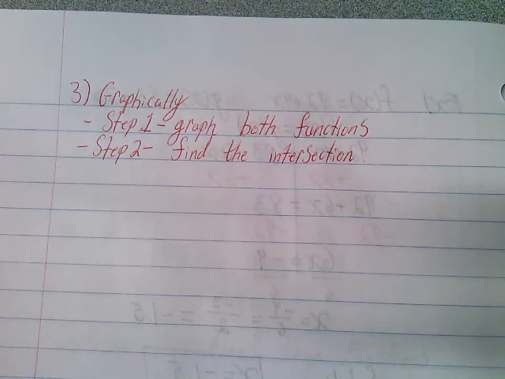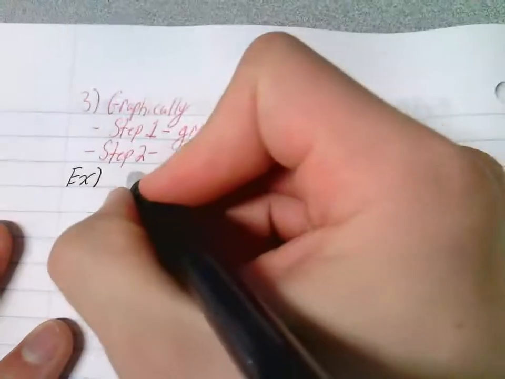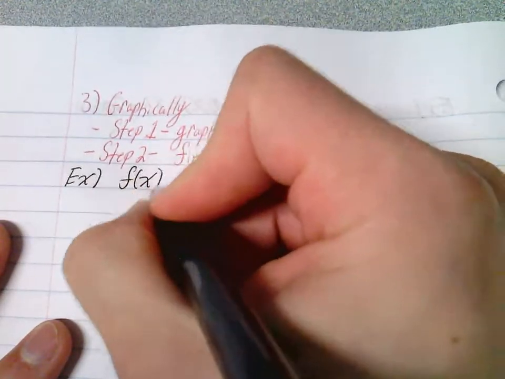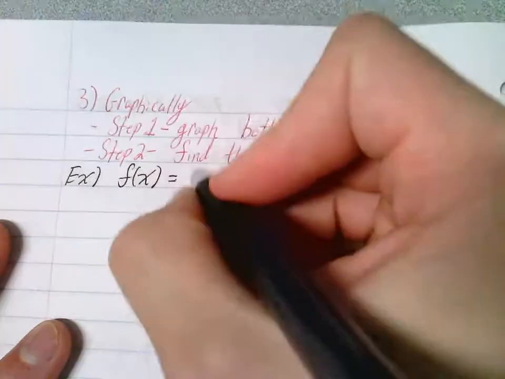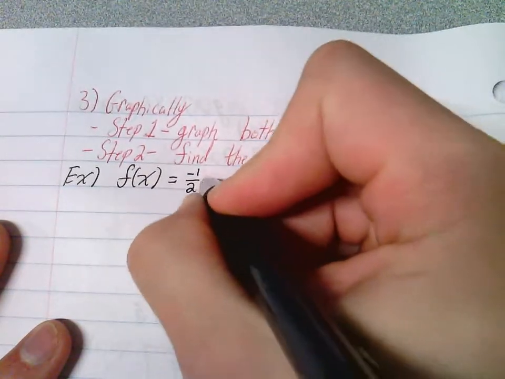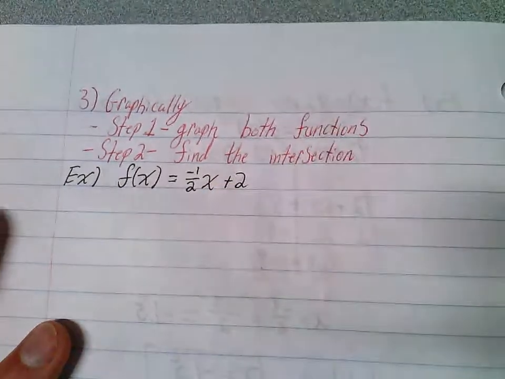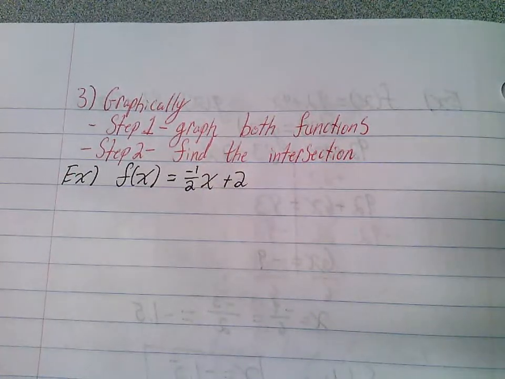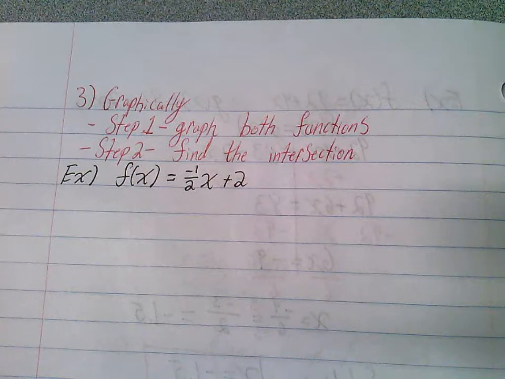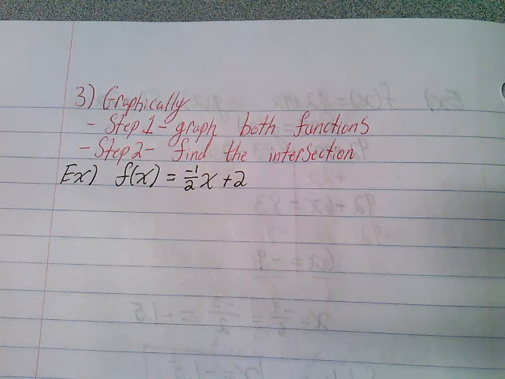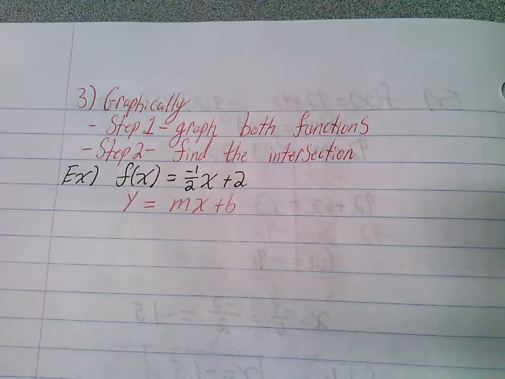And before we graph them, let's remind ourselves how to graph them. If I give you this as an example, let's say that I say f of x is negative 1/2 x plus 2. I want to know what form this equation is. This is a linear equation because it doesn't break my rules, but what form is this in? Standard, point slope, slope intercept. Good, so this is in slope intercept form.